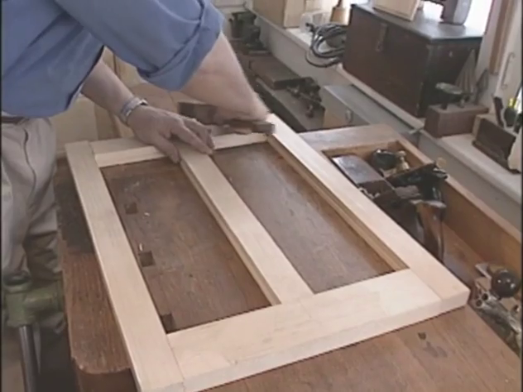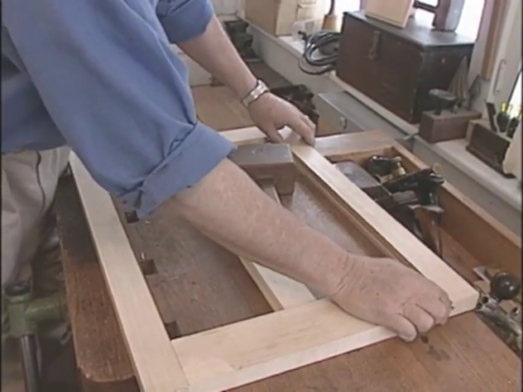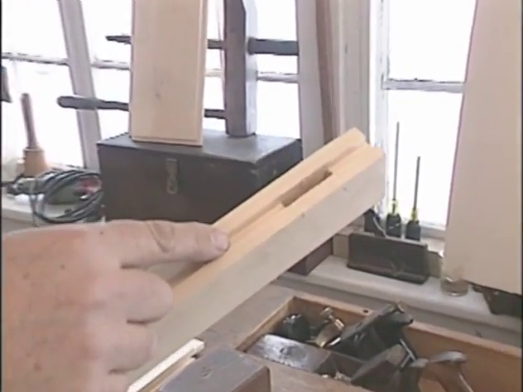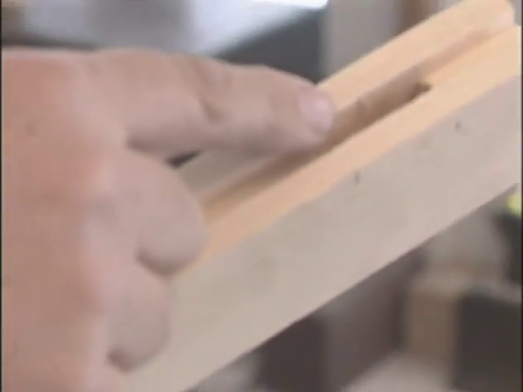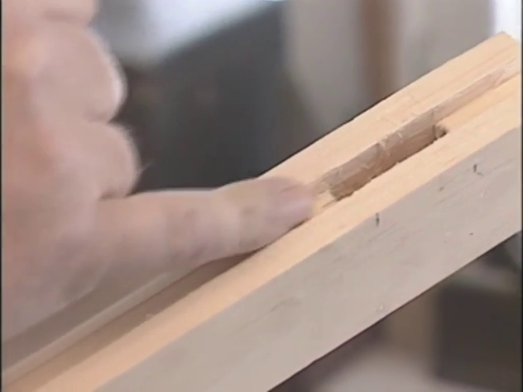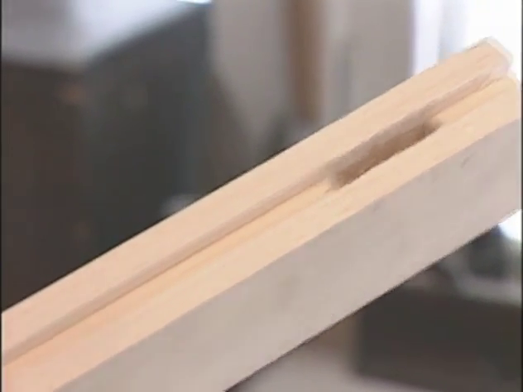And lastly, think ahead to the mortise you'll be making. If you can make the groove exactly the same width as the tool that you'll be using to make the mortise, then the mortise can be located exactly within the groove, and you'll eliminate the need for any further layout.